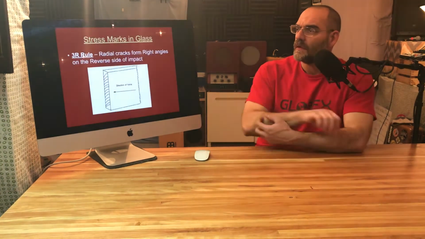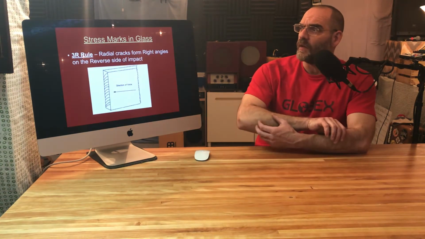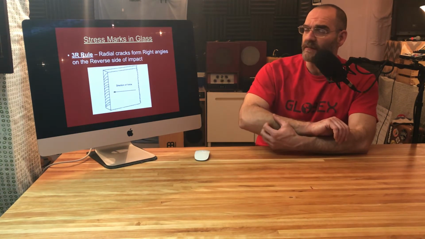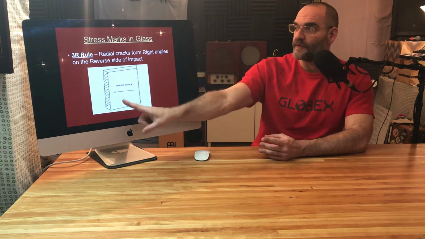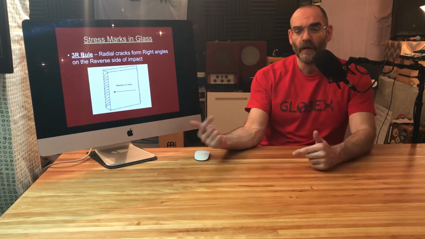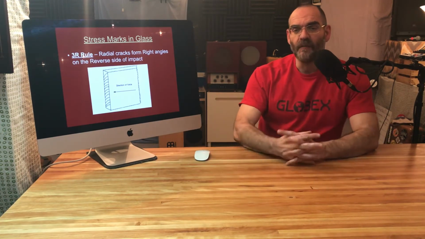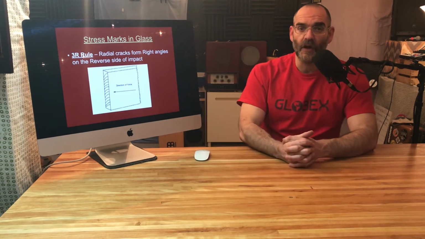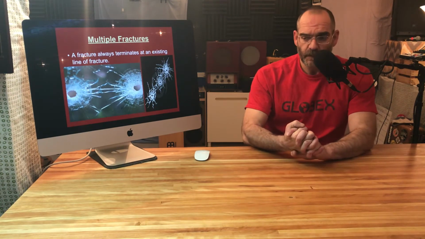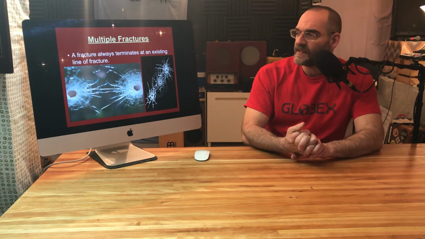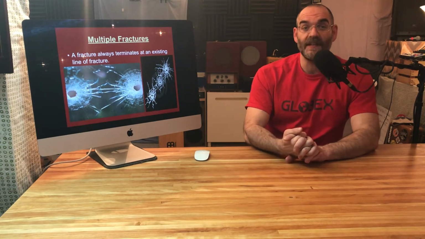And so usually we look at glass for bullet holes. One of the things that we have discovered is the 3R rule, where radial cracks form right angles on the reverse side of impact. So if we're wondering which way the bullet came from, we can use the 3R rule to determine which way the bullet was traveling. Another helpful tip for glass is that glass fractures stop at pre-existing fractures.